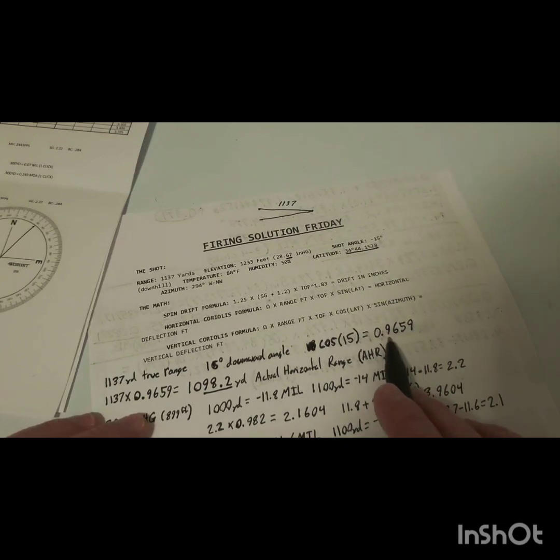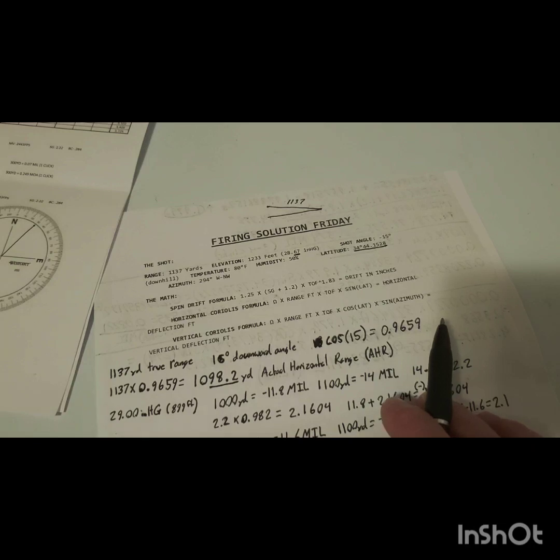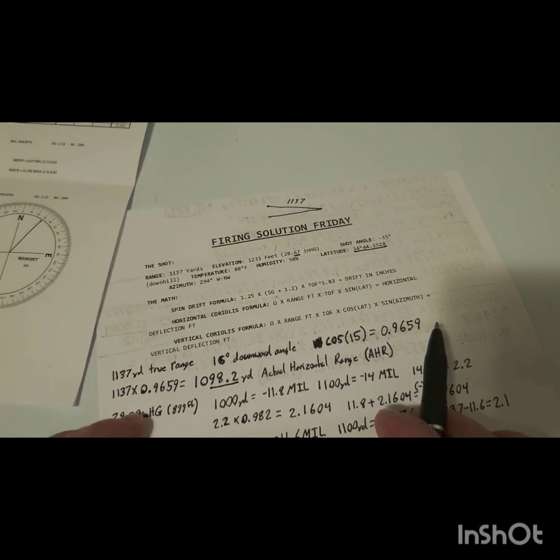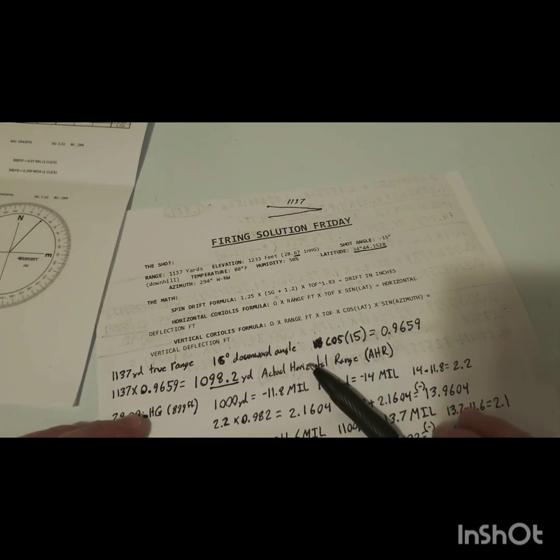So basically that is your percentage. We're going to multiply this percentage times the range that our rangefinder is giving us, which is our true range again, and not our actual horizontal range. Now I know with newer rangefinders, like the one that I use, a Vortex Razor HD 4,000 yard rangefinder, it has a setting that will actually give me my actual horizontal range if I just set it to that versus the true range, and that alone will cut out quite a bit of the equation here. But we're just going to pretend that my rangefinder is set for true range and not actual horizontal range.